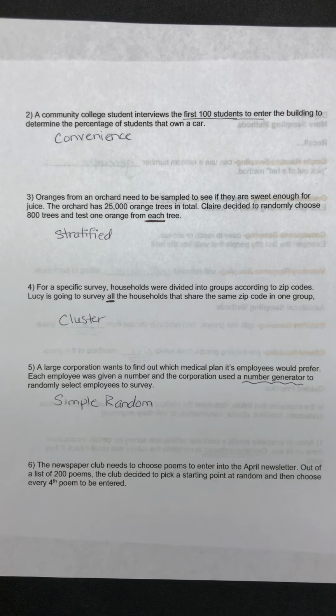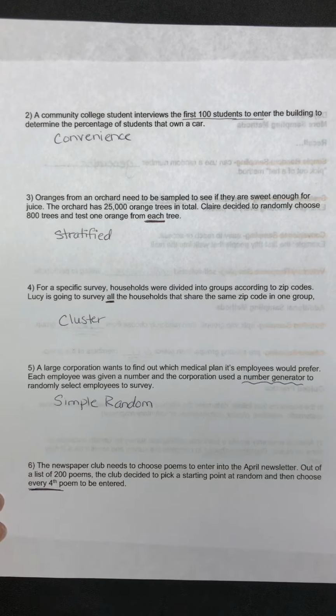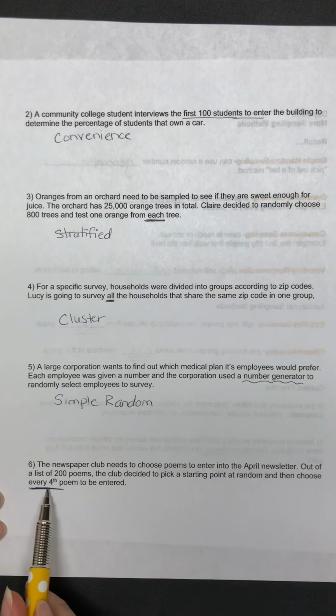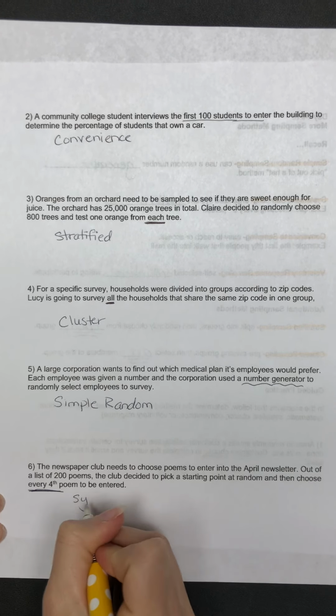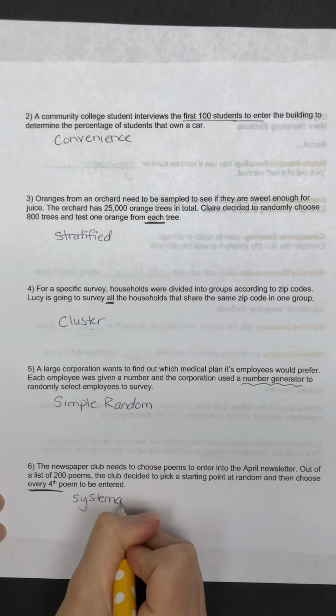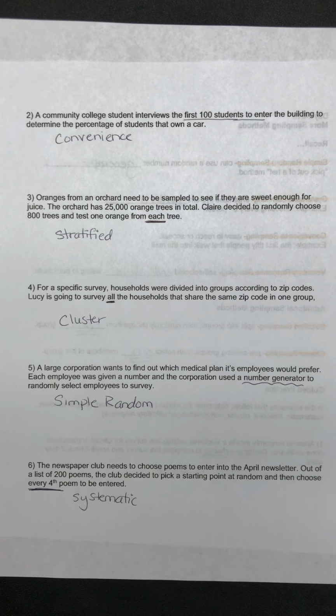Okay. And the last one is the newspaper club needs to choose poems to enter into the April newsletter. Out of a list of 200 poems, the club decides to pick a starting point at random and then choose every 4th poem to be entered. Okay, this is a system that they're setting up. So this would be systematic sampling. Okay, it's very organized. Every 4th poem, every 5th person. Okay, that's the hint for that one.